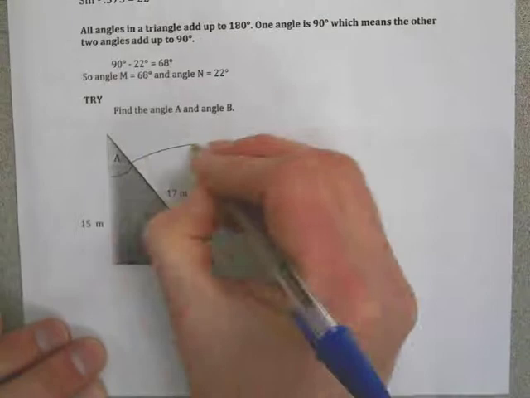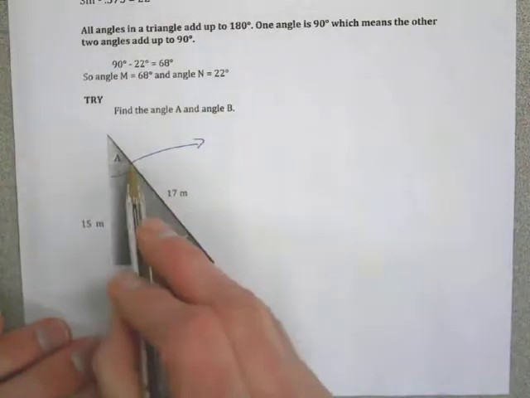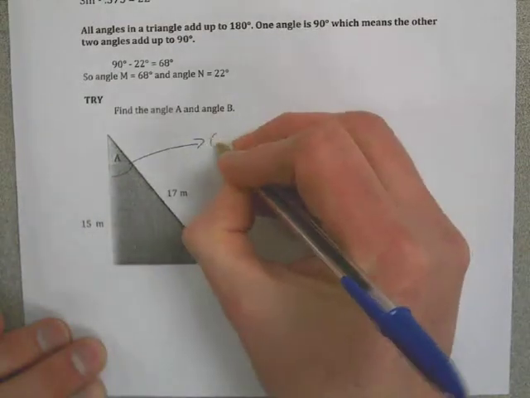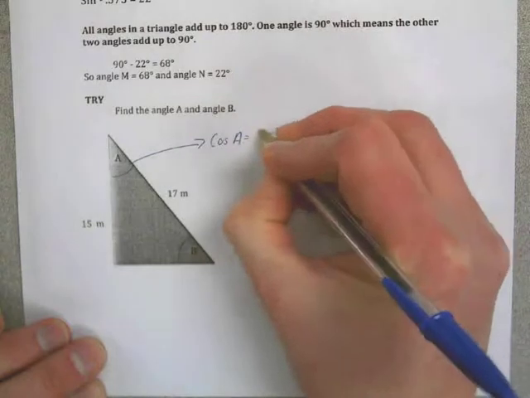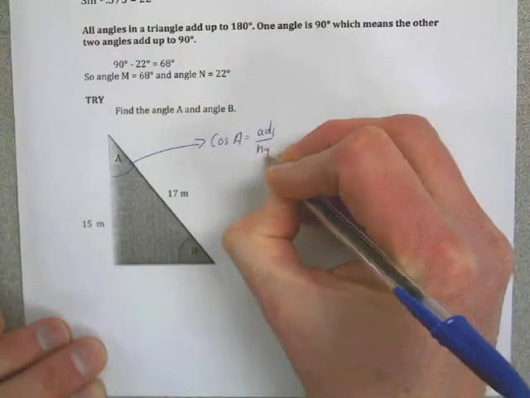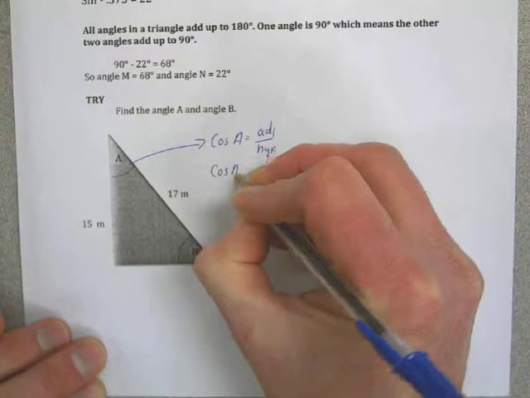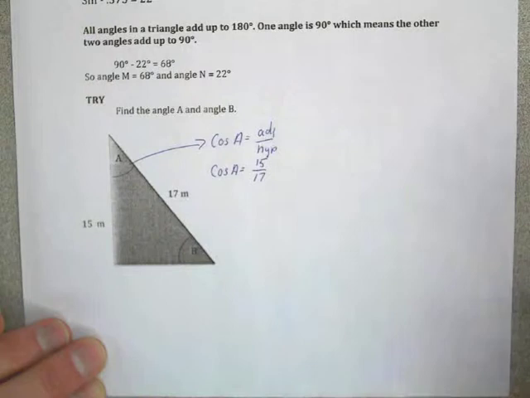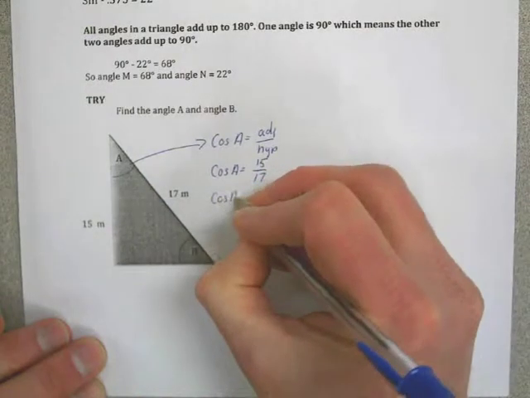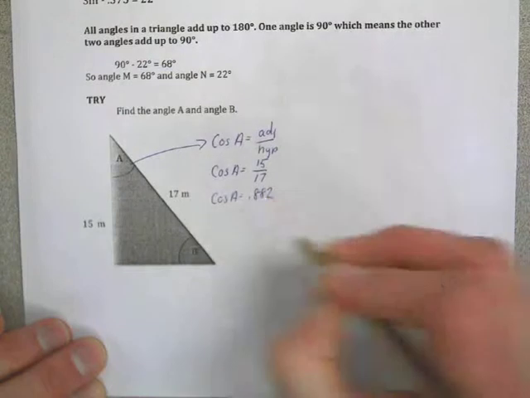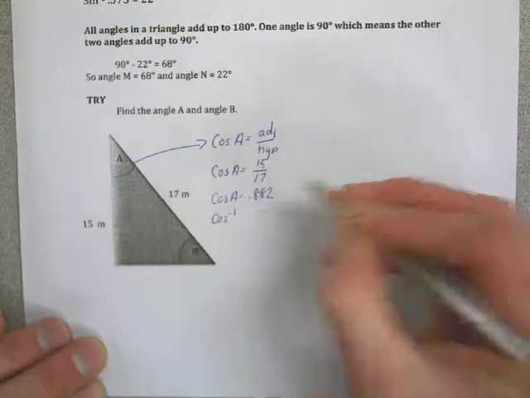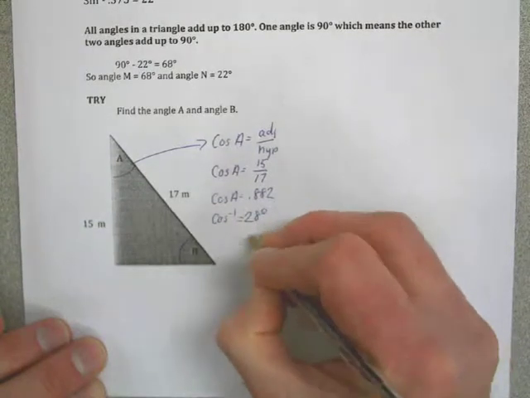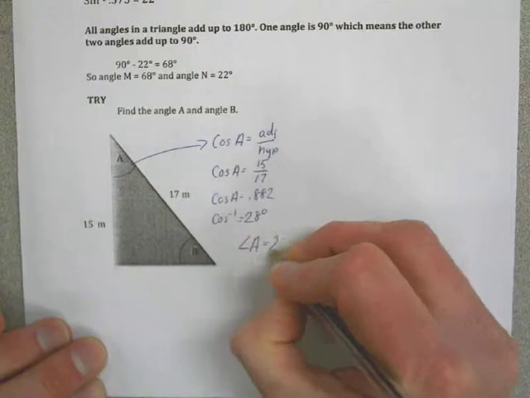All right, so I'm going to find angle A first. Because I'm finding angle A, that means I'm dealing with adjacent and hypotenuse. So cos A is equal to adjacent over hypotenuse. Cos A I do not know, so I'll leave it as is. Adjacent is 15, my hypotenuse is 17. Divide the two, and I come up with cos A is equal to 0.882. Plug in cos inverse 0.882, and I come up with 28 degrees. So angle A is equal to 28 degrees.